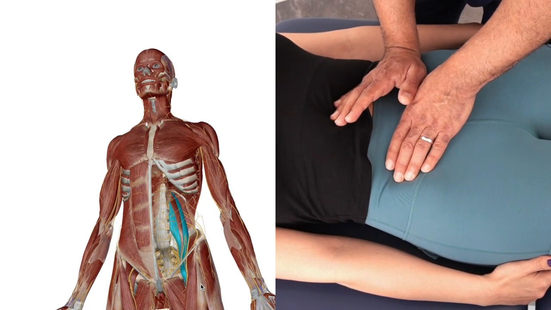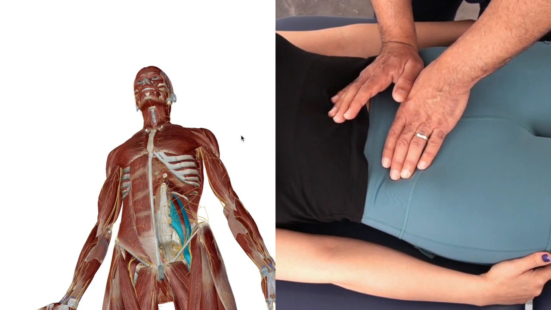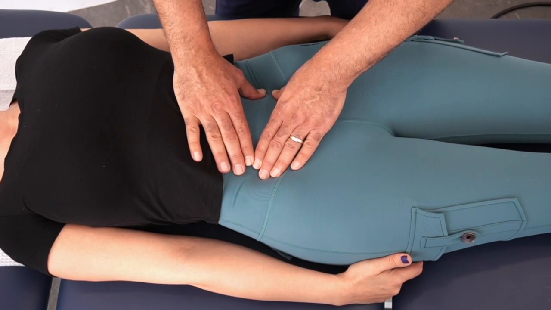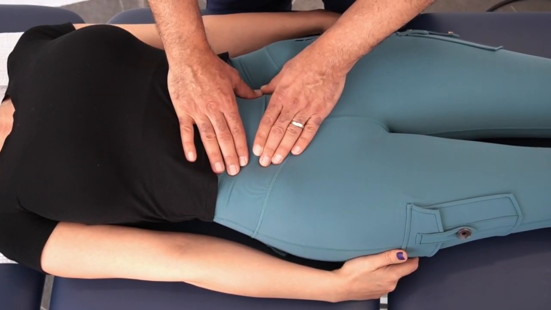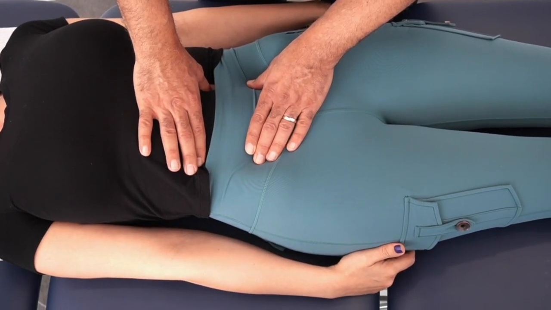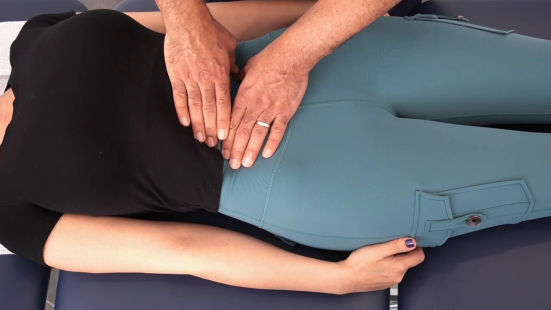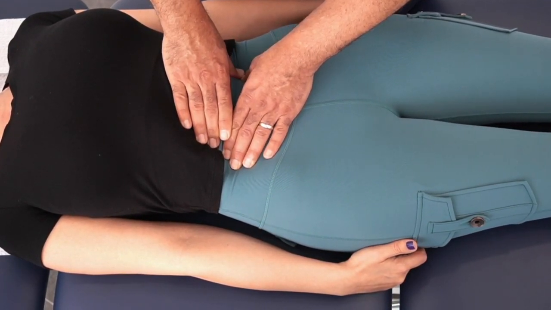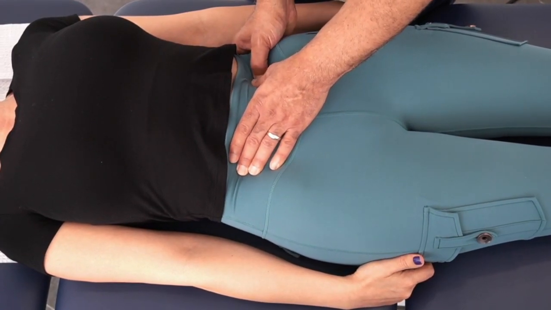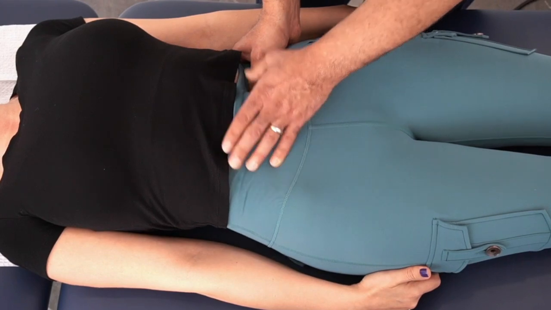Again, this is important because it's easy to crack the low back and move the joints, but if we're not treating the myofascia, and if we're not treating all the other elements that are holding the low back and not letting it open, the patient will always come back, and that back pain will never completely go away. So as you can see, it's important to release all of these structures.